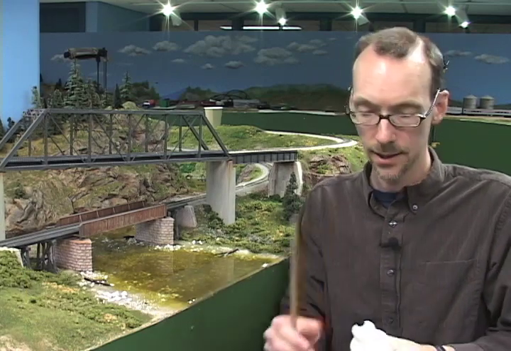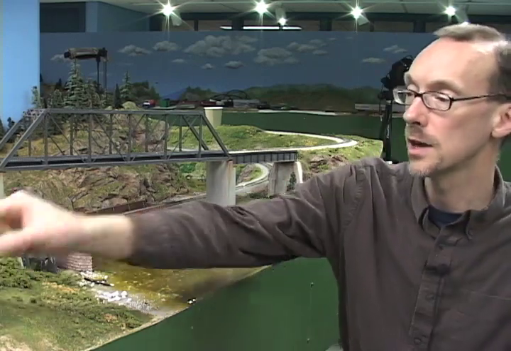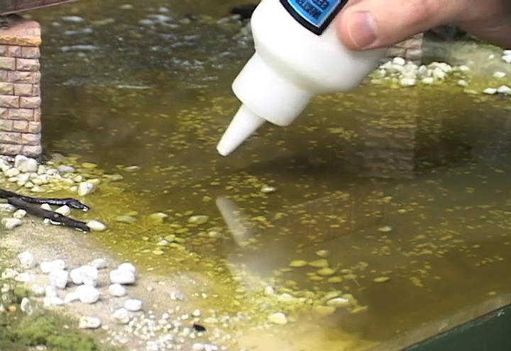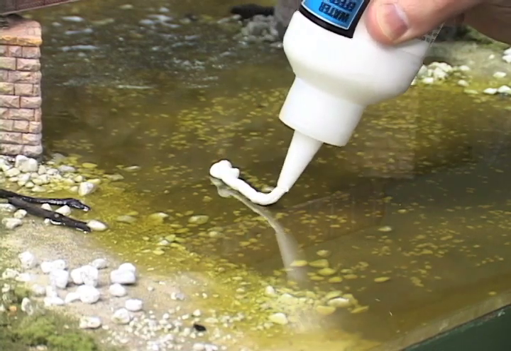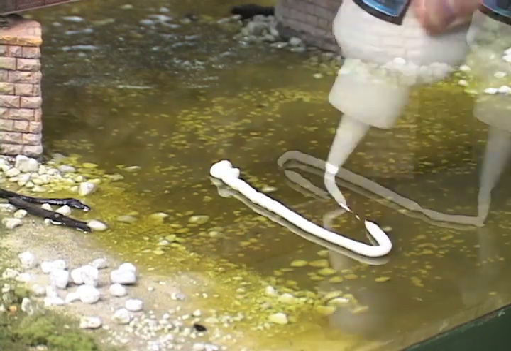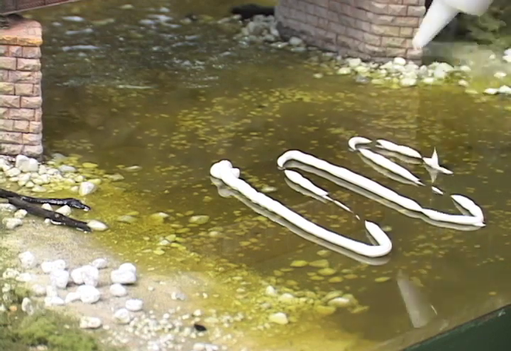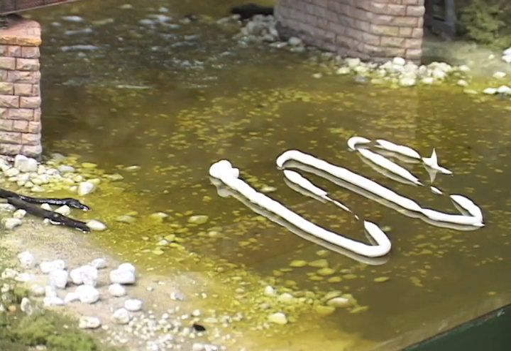This is a great, easy-to-use product. It's a paste that you just squeeze onto the surface that you're going to work on and brush it in. So let me show you how it works. The first thing we'll do is we'll apply some of the water effects directly to the surface of the water. Depending on how thick you want the waves to be will depend on how much you use. We're going to start out with a small amount.